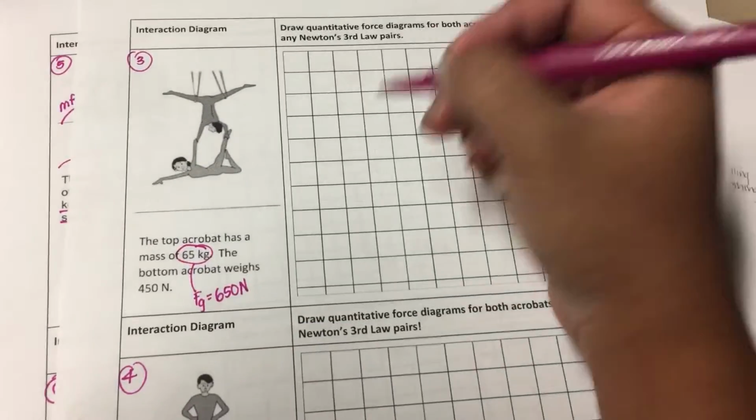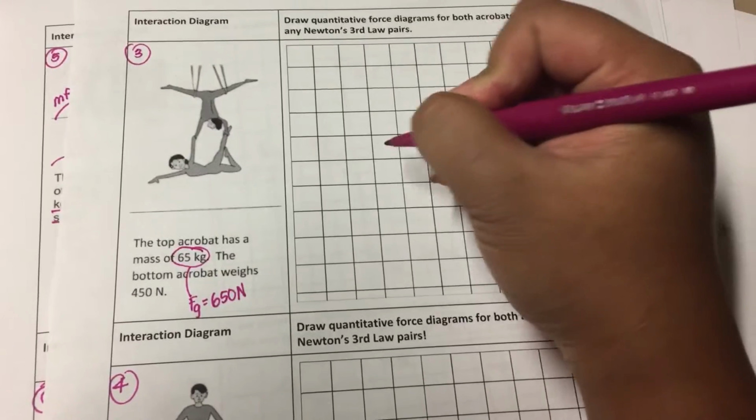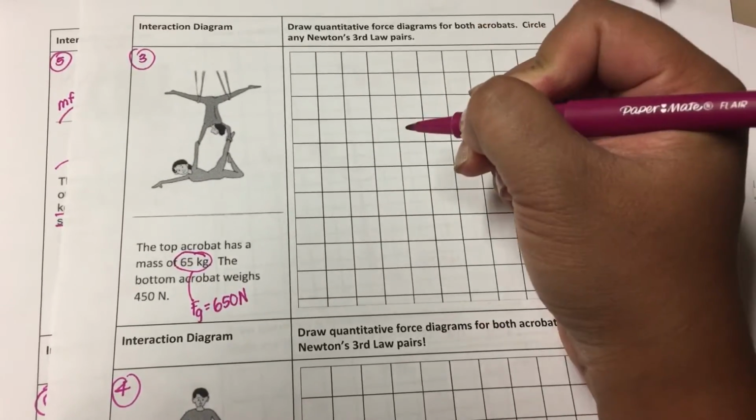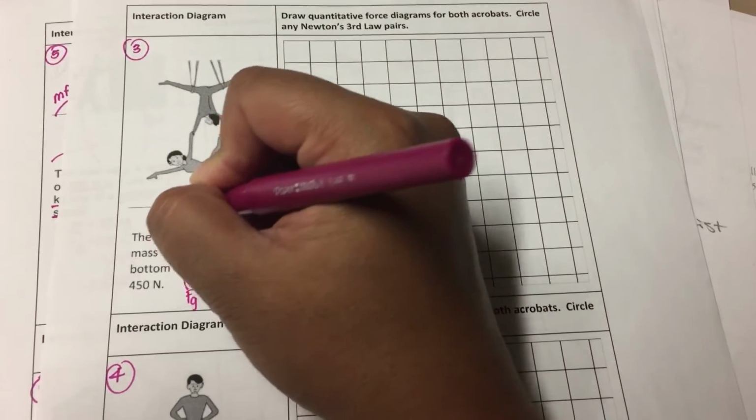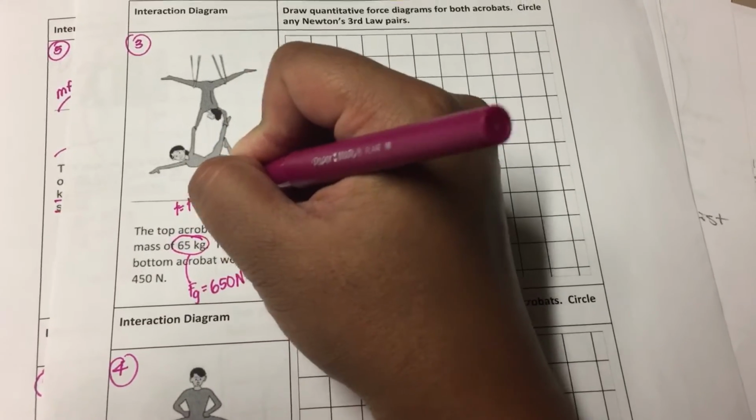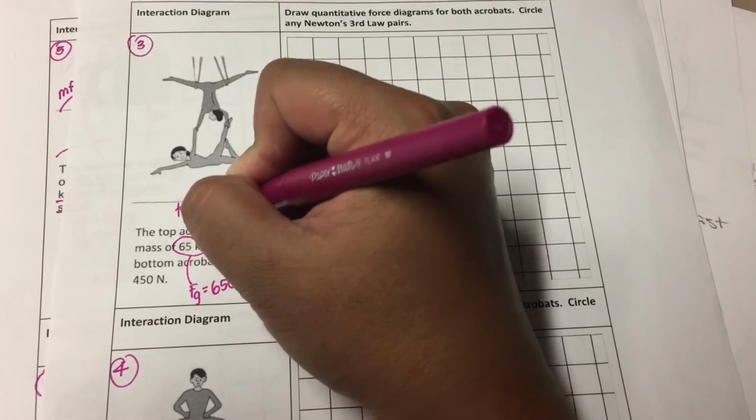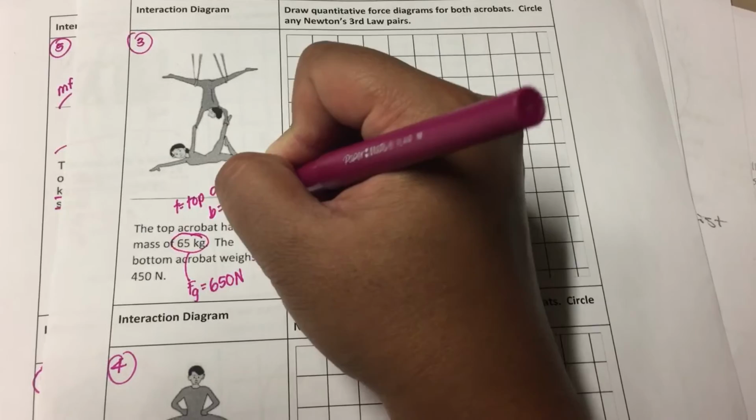So now we're going to go ahead and draw the force diagrams. T is for top acrobat, and B is for bottom.